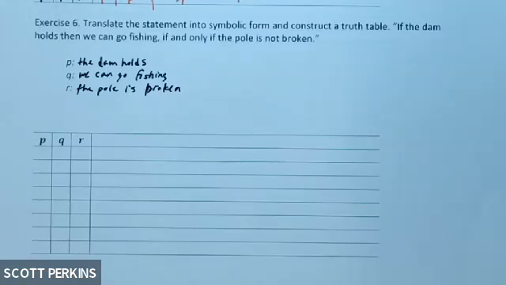I'm going to give you another 30 seconds. Maybe you've already done this. Maybe you're already onto the truth table. That's fine. But another 30 seconds. Write the statement symbolically.